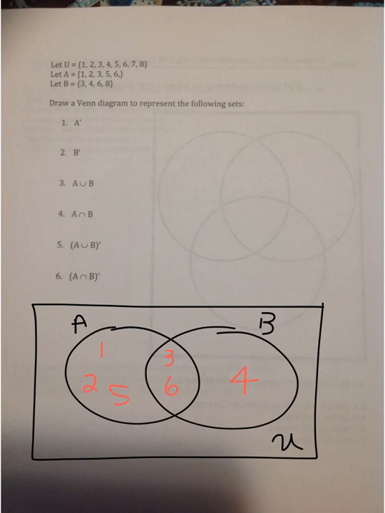So I have 1, 2, 3, 4, 5, 6. Oh, there's a 7 here. Oops, forgot the 8 right there. 1, 2, 3, 4, 5, 6, 7, 8. That one's done. So now I need to start to answer the questions.